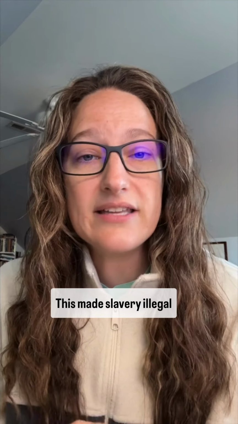The 13th Amendment abolished slavery in the United States. It was proposed in 1864 during the Civil War and ratified in 1865, right after the war ended. This made slavery illegal everywhere in the country, declaring neither slavery nor involuntary servitude shall exist within the United States.